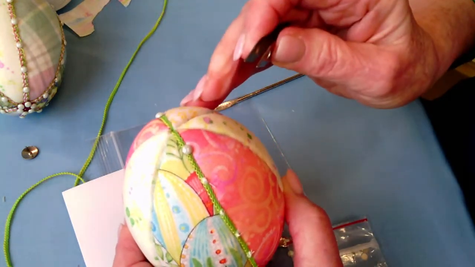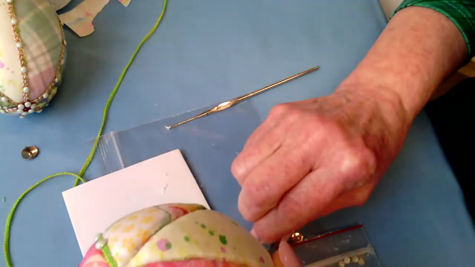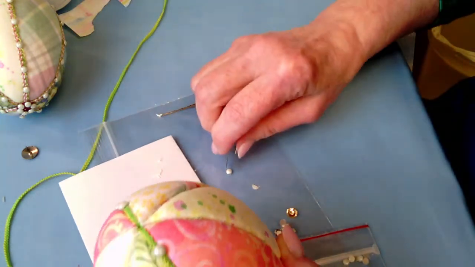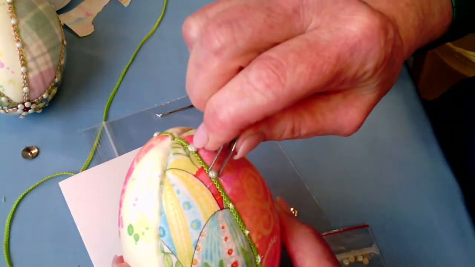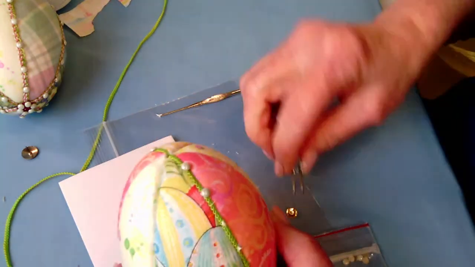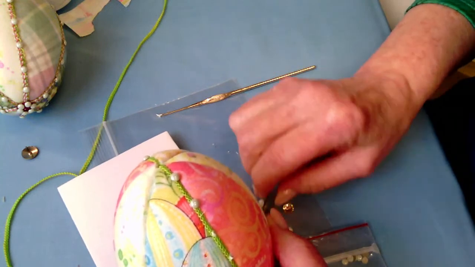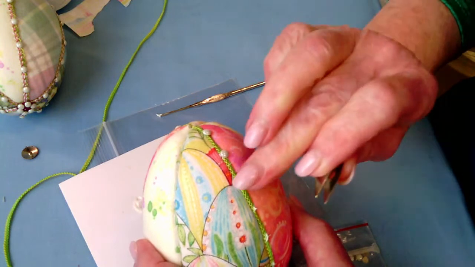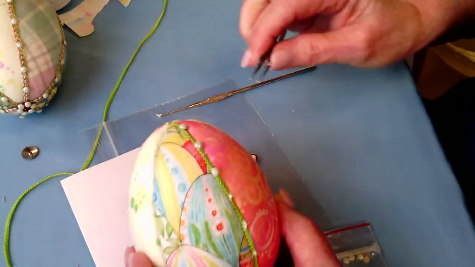Tap it in just like that. And if you see any little threads like that, you can go back after you're all done and just clean those up. You can just snip those afterwards.